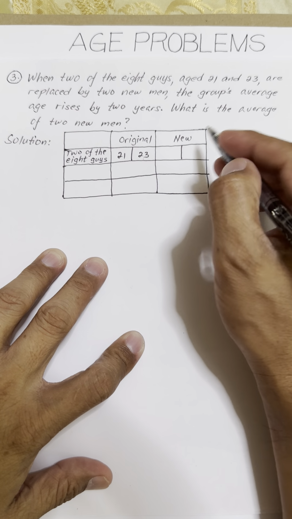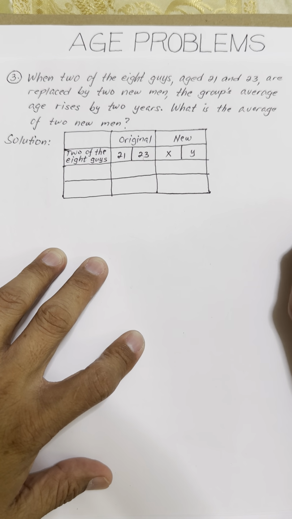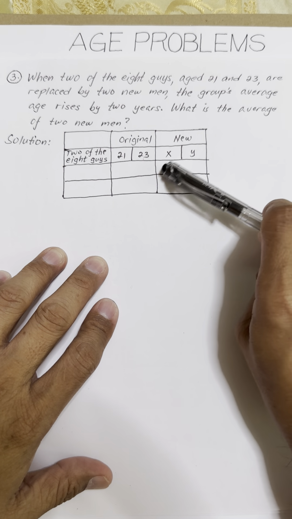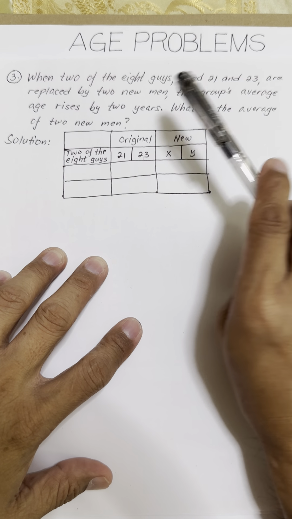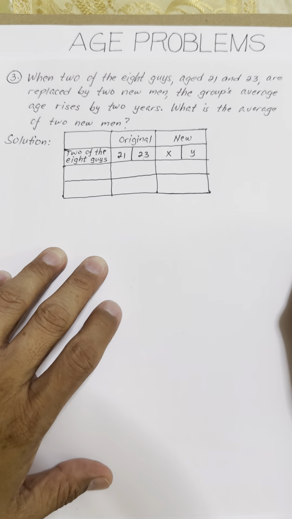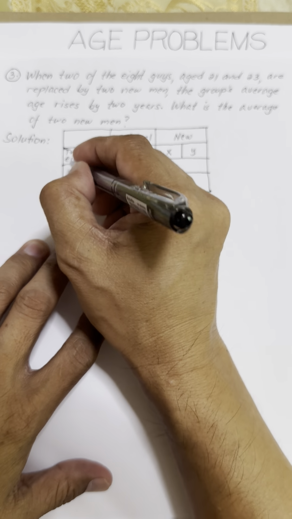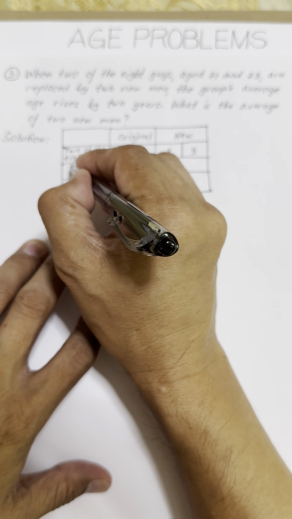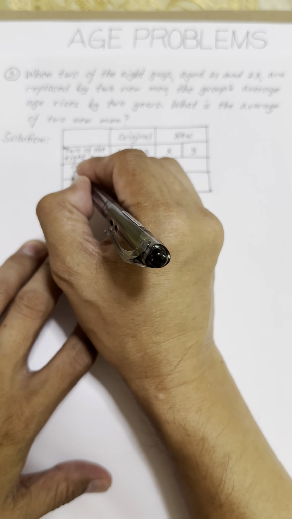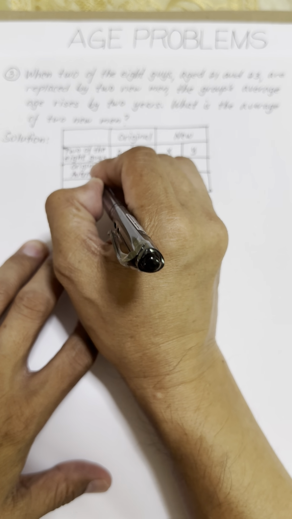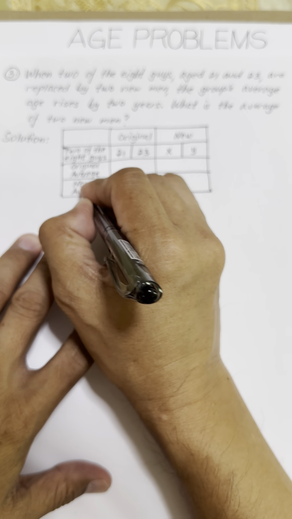So for the new men we can have x and y as their ages, or any letter of the alphabet you can use to represent those unknowns. Then we have here the original average, and the new average.